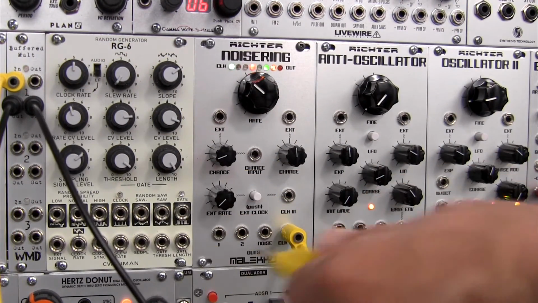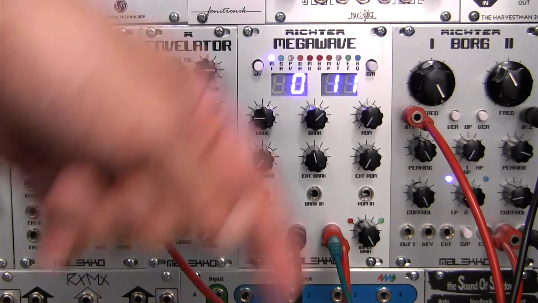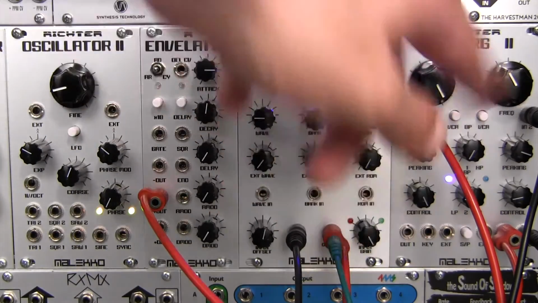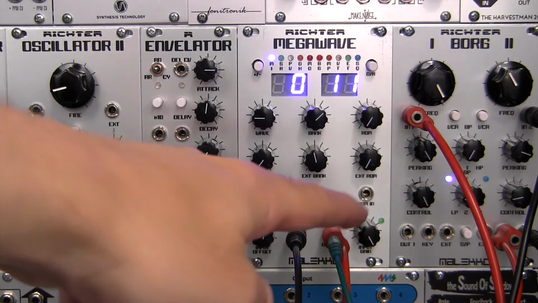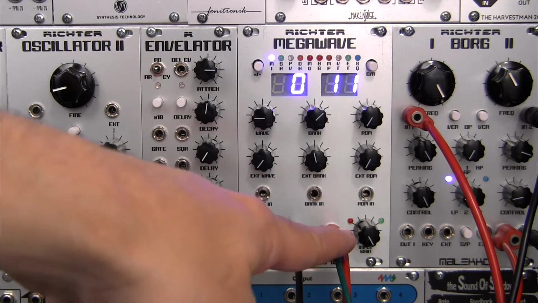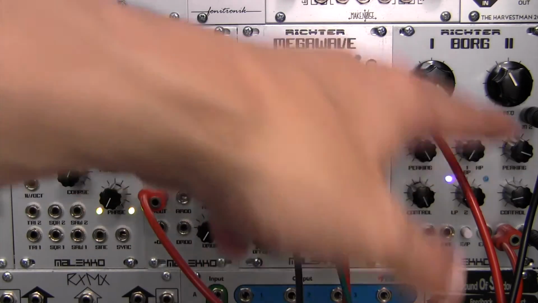One of them is going to be over here on the far right, next to the Megawave in the Borg. So we'll be listening to a combination of the original waveform, which is a saw wave that needs to be there to trigger the Megawave, and the output of the Megawave right here. The two of those are going to be combined in the Borg.